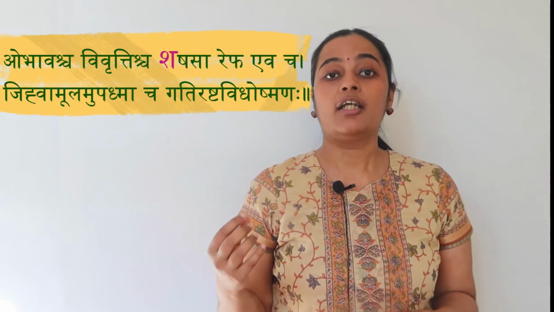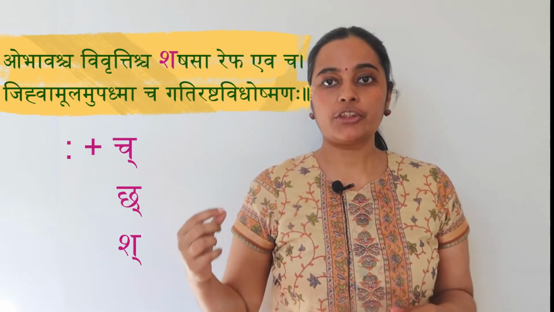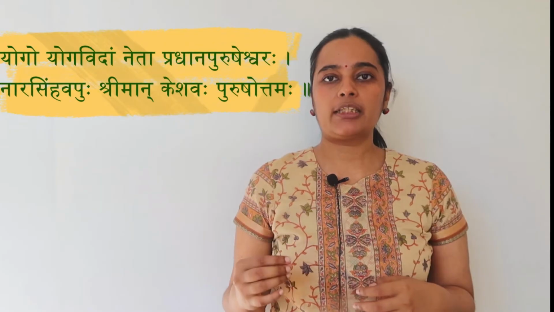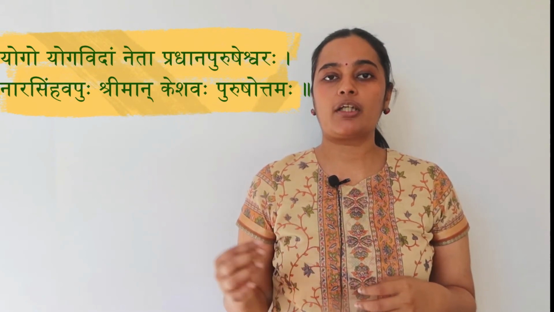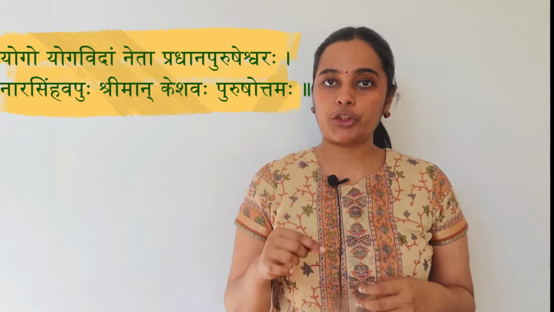Third form of Visarga is Shakaraha. If Visarga is followed by Ch, Chh or Sh, then in the place of Visarga, Sh comes. For example, Ramah chinoti becomes Ramash chinoti. Let us look into the 4th and 5th verse of Vishnusahasranama, where you will find this modification of the Visarga. Yogo yoga vidam neta pradhana purusheshwarah narasimha vapushriman keshavah purushottamah.